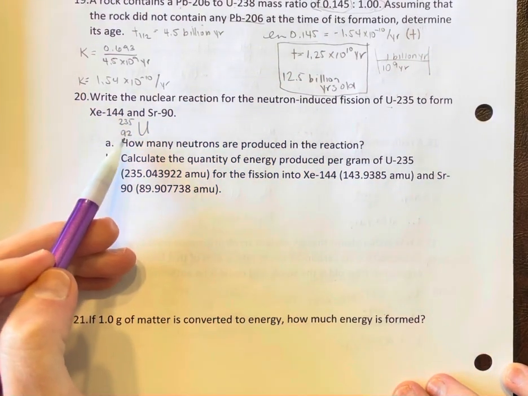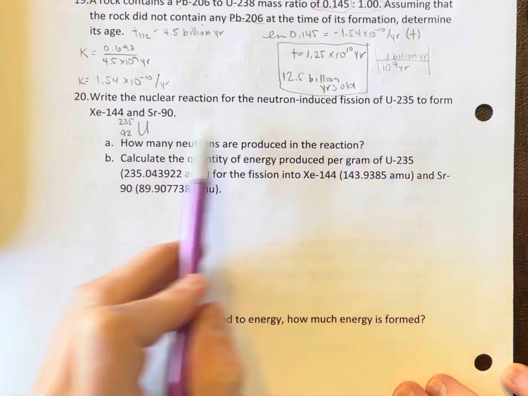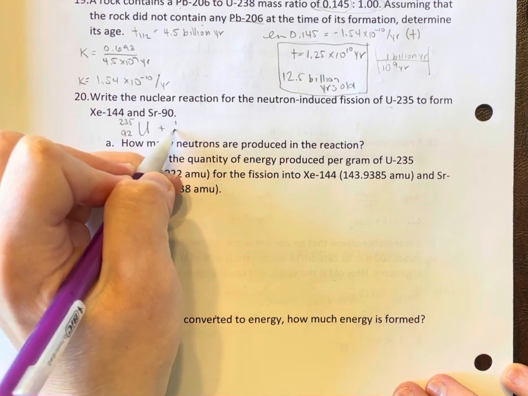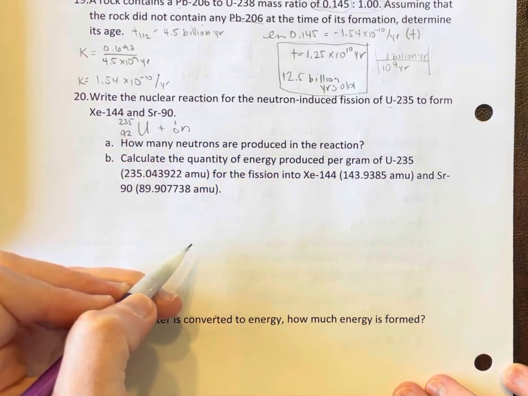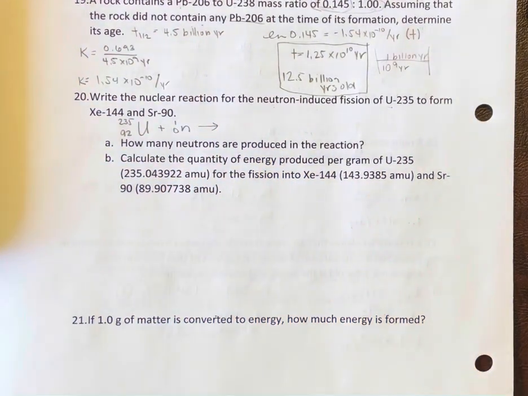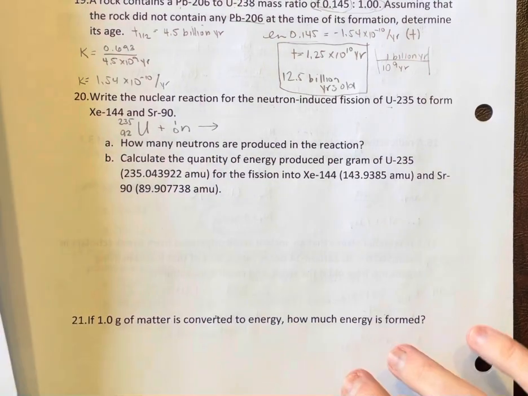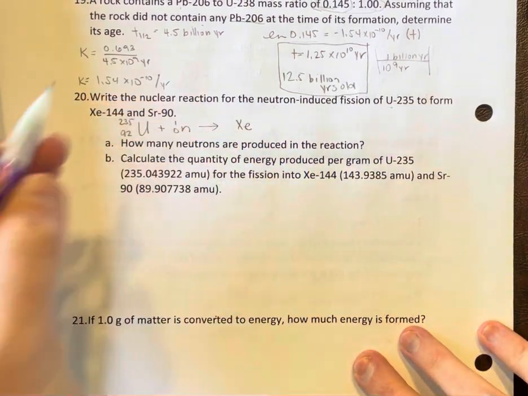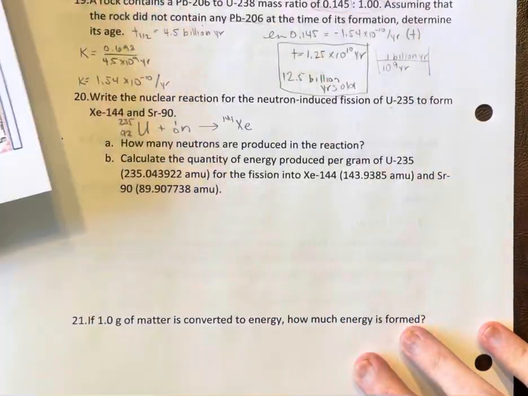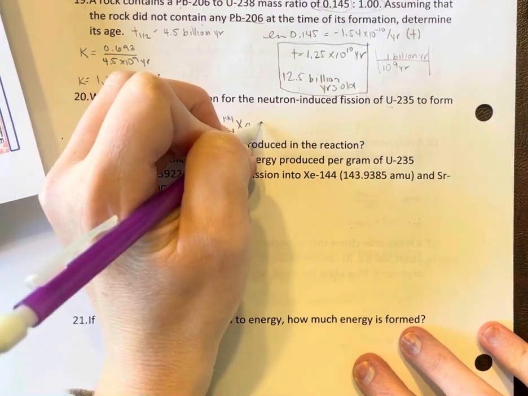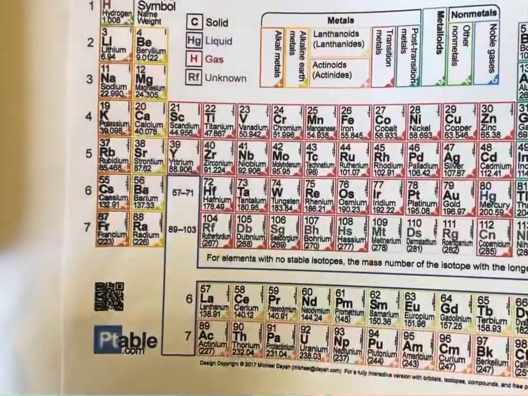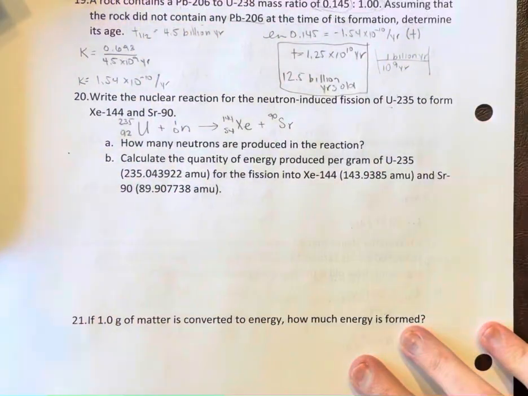Now, this is not going to spontaneously decay. We are going to actually make it decay by hitting it with a neutron. Now, for our products, it tells us that we have xenon 144. Xenon is atomic number 54. Strontium 90. Strontium is atomic number 38.